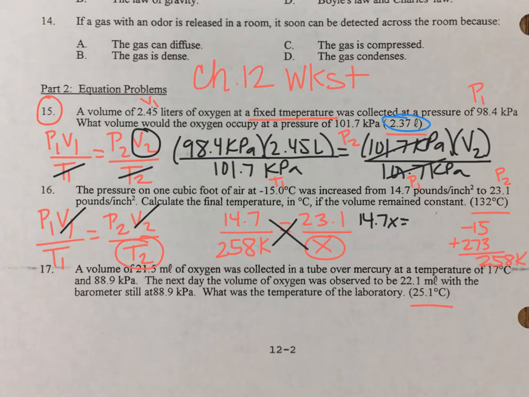Go ahead and finish up the math yourself. But when you solve for x, if you did it correctly, your x should equal 405.